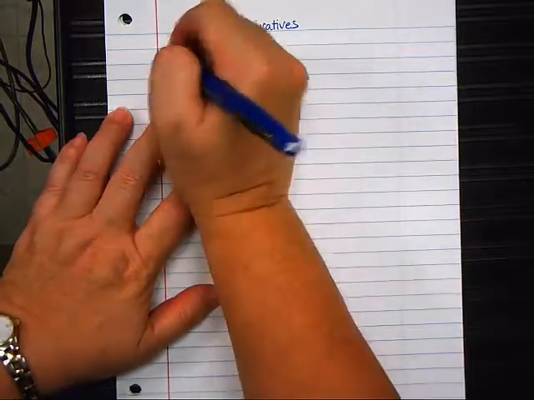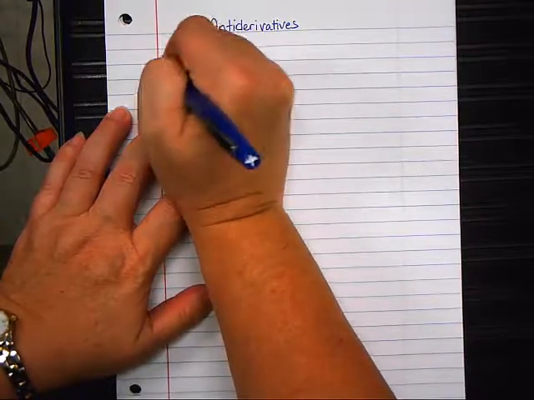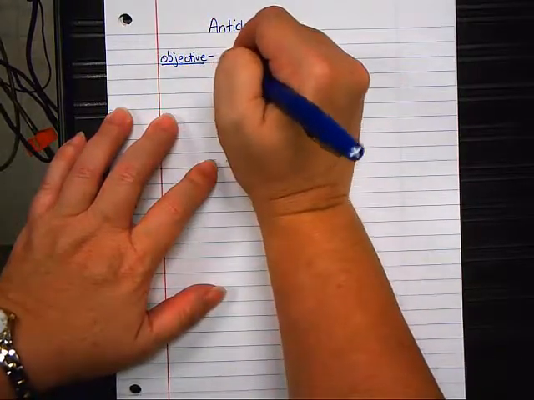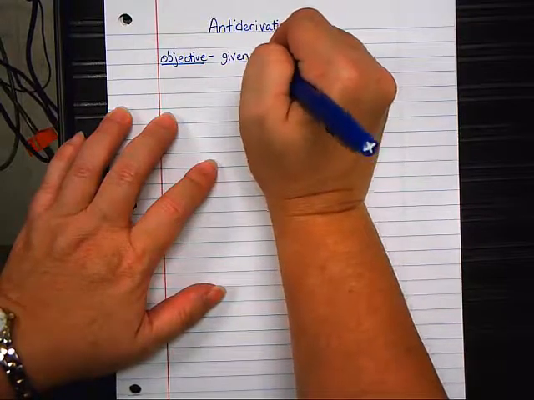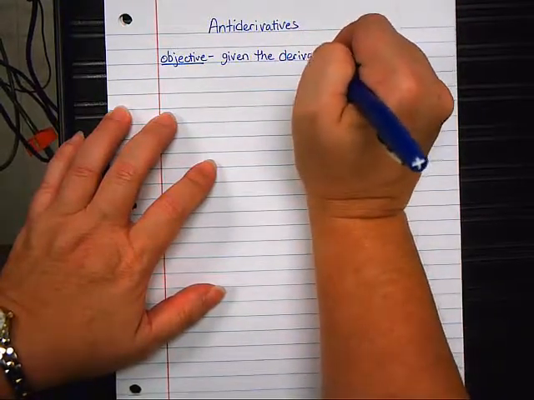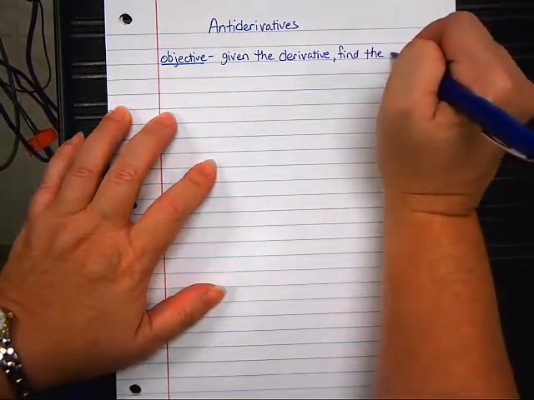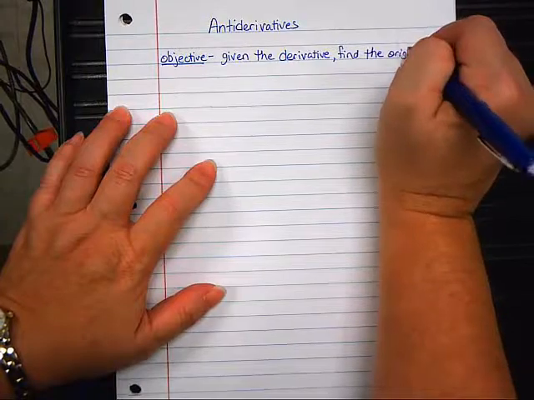The objective of what we're trying to learn to do today is simple. It is, given the derivative, if I give you the derivative, find the original function. It's kind of like Jeopardy.